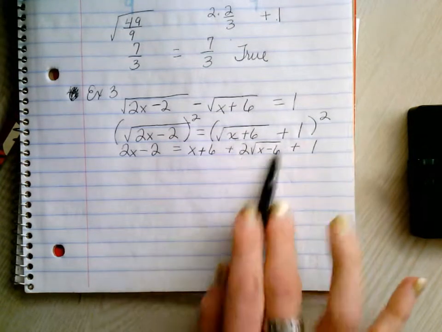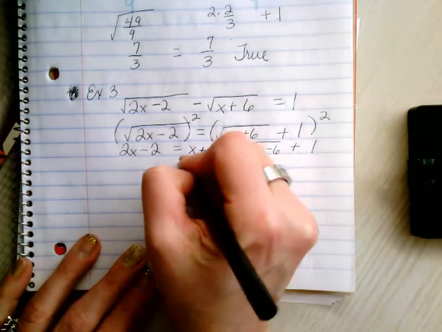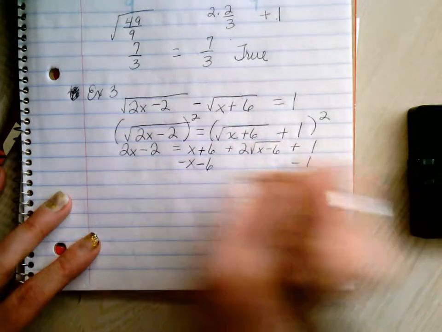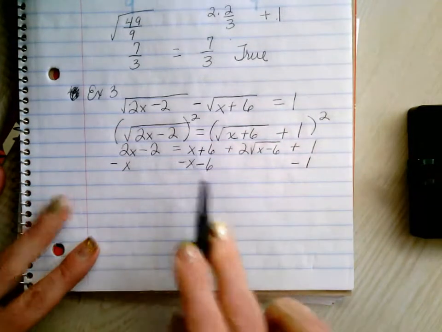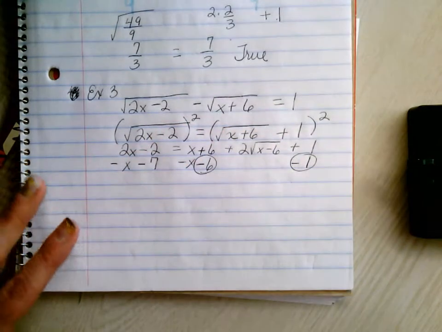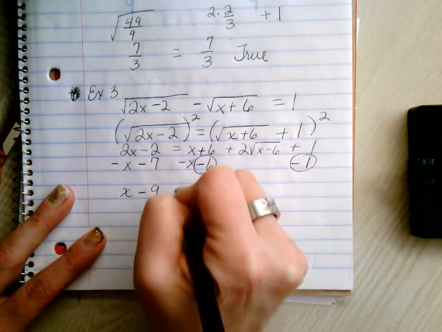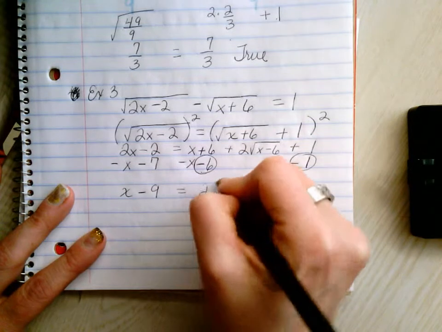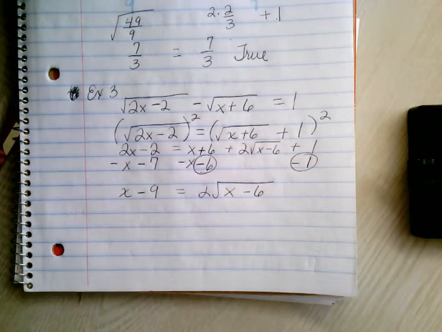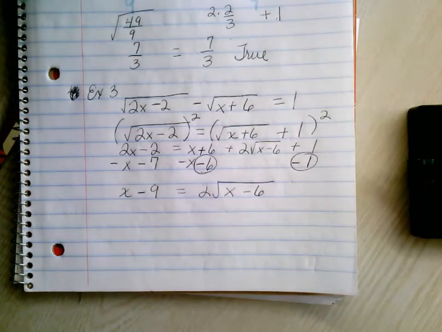We still have 1 remaining radical, so we want to isolate that on one side and eliminate everything else. So I'm going to subtract my x, my 6, and my 1. Subtract my x, 6 and 1, 7. You guys see how I just combined that? So I now have x minus 9 equals 2 radical x minus 6. Okay? I cleaned up the right side to leave my radical by itself.